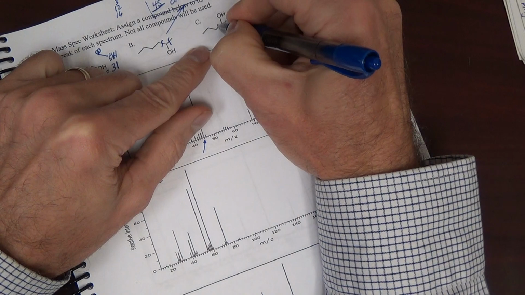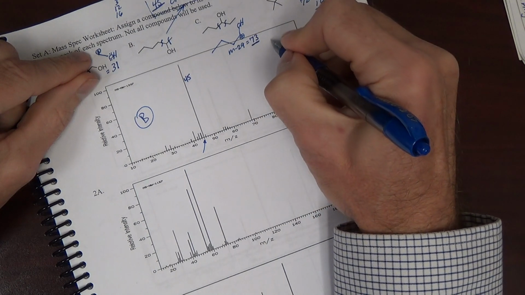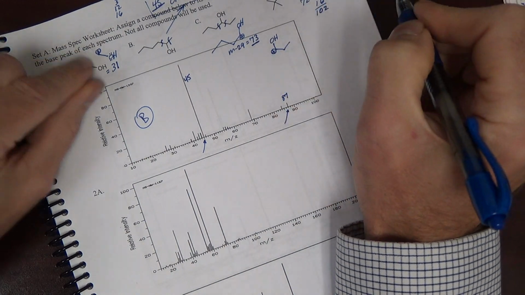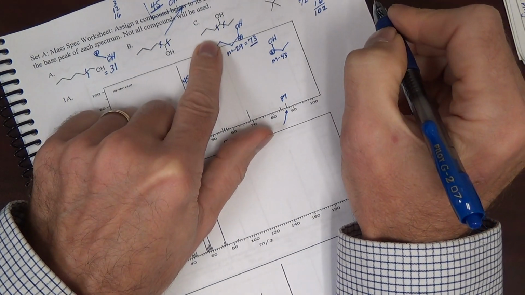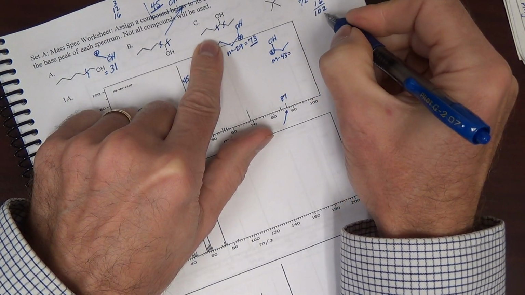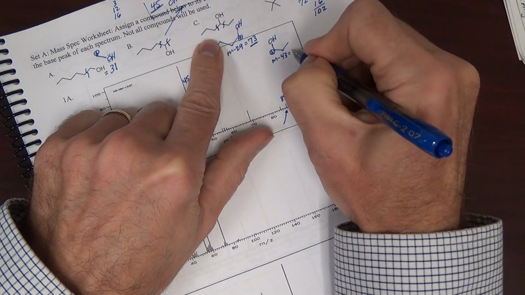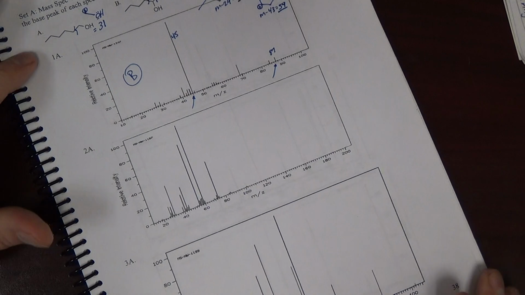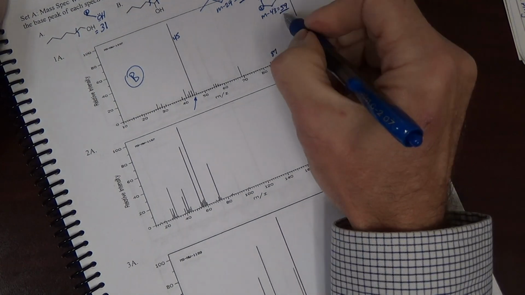But I can also cleave on the other side, and that would give a cation here, and this would be M minus 43 because we lost the propyl. And that would be, minus 40 would be 62, minus 3 more, 59. A propyl is 43, is that right? 3 carbons, it would be 36, and then 2, 4, and 7, 43, yes.